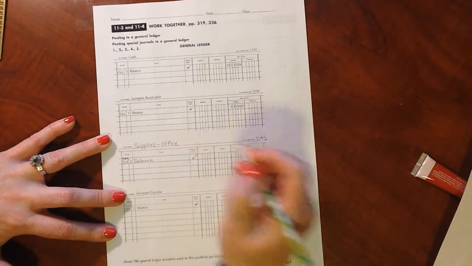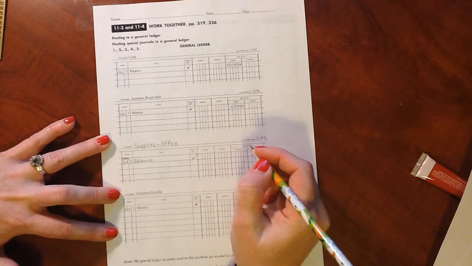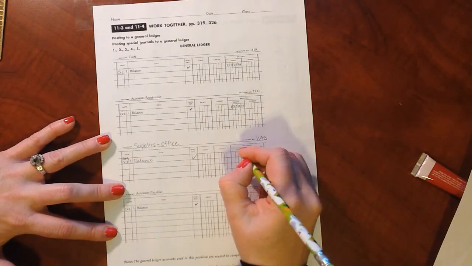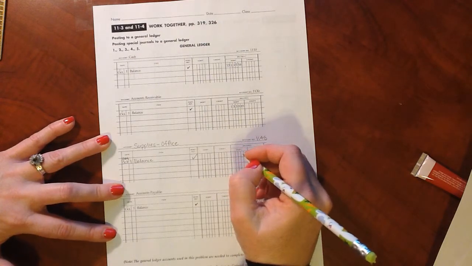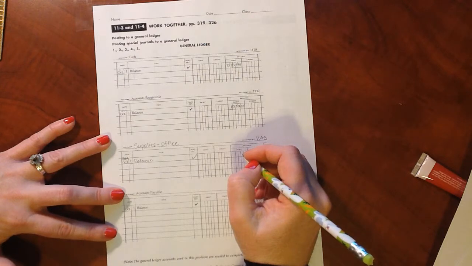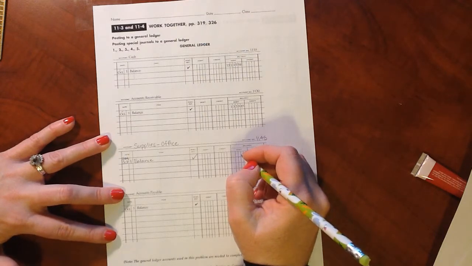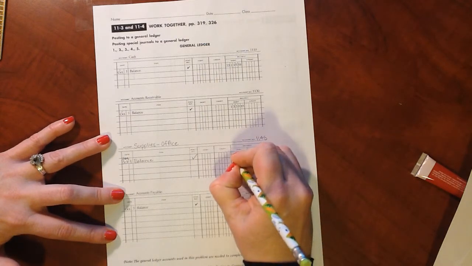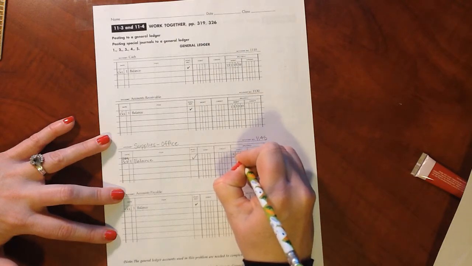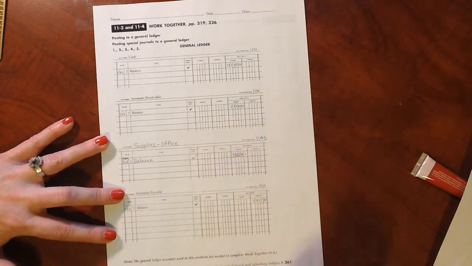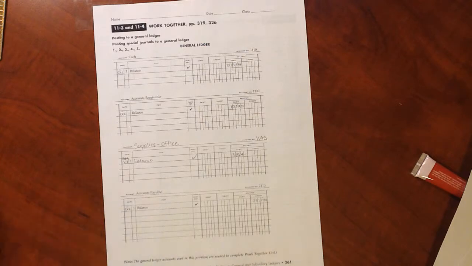And then we put the word balance, and a check mark because there is no post reference. The normal balance for supplies office would be a debit, and it is $3,824. And our first step is complete.